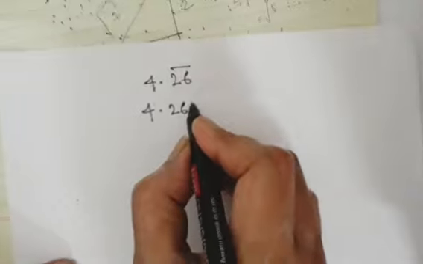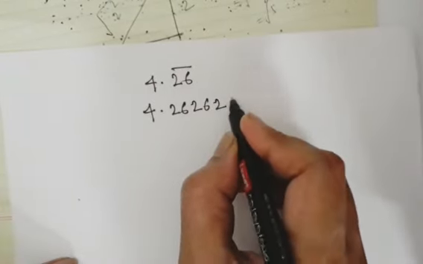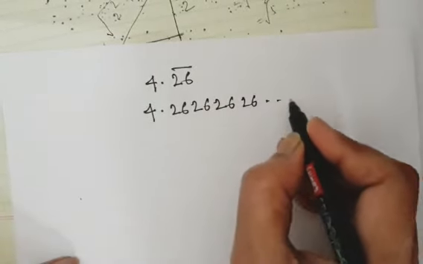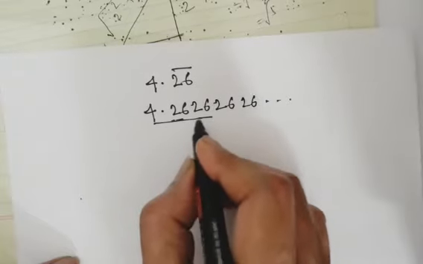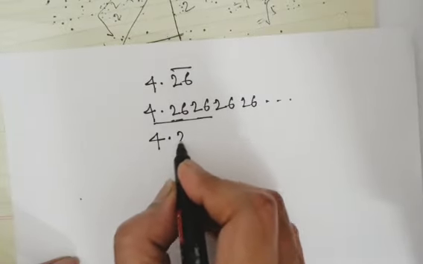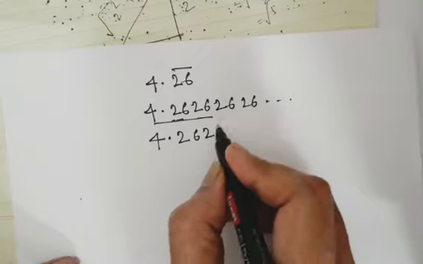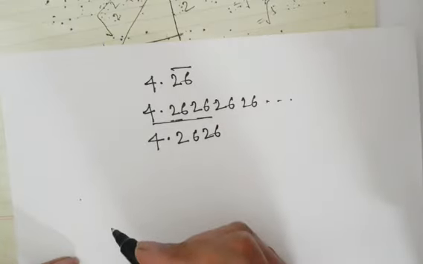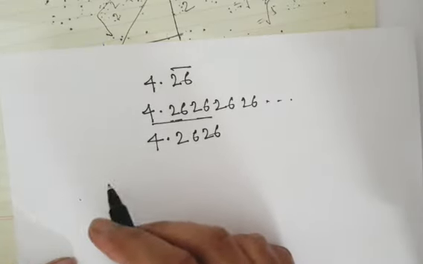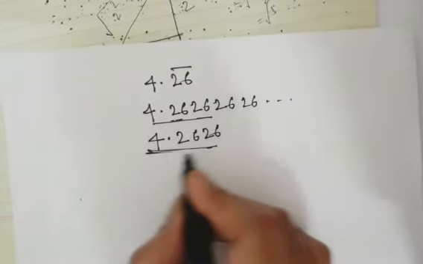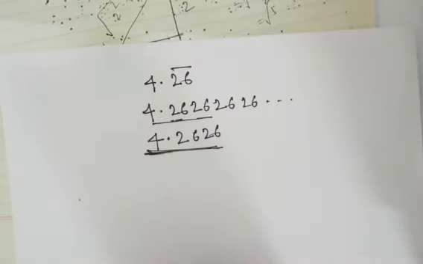Up to 4 decimal places means we can write it in another way. So up to 4 places, you just visualize this number on the number line. Just like the previous case, you can visualize this on the number line.